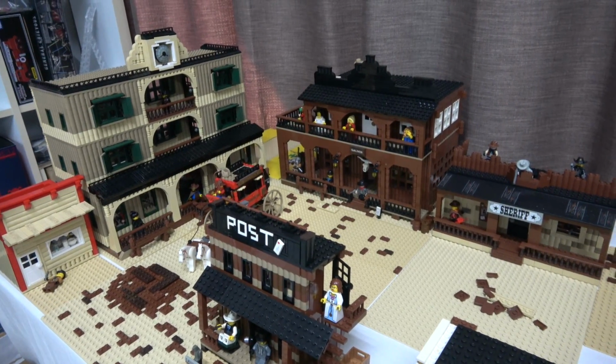So what we'll do first, we'll take a quick wander through the town and I'll talk about what I'm going to do, and then we'll time lapse a bit and we'll get into it. Let's go. Alright, we'll start up this end of town.